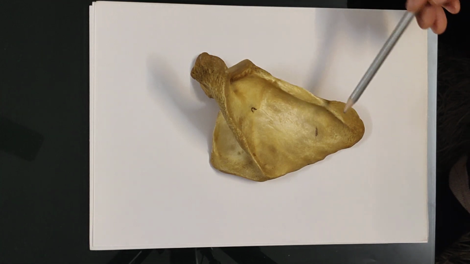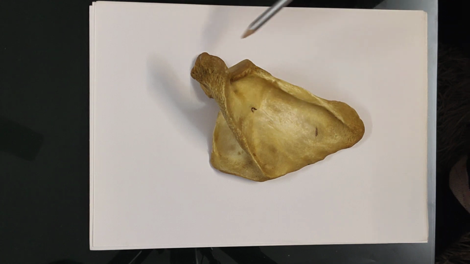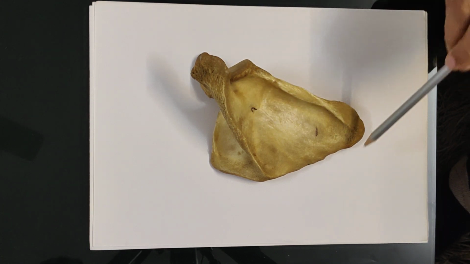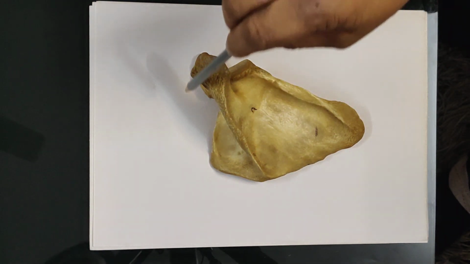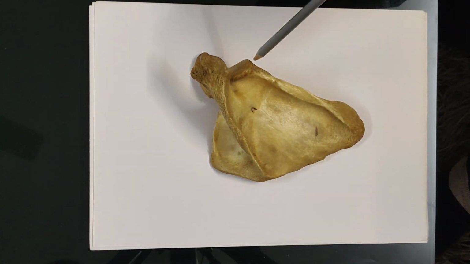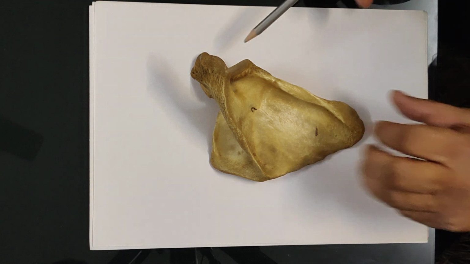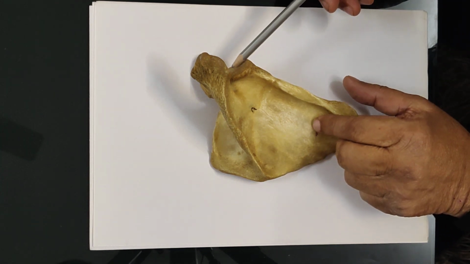This is the scapula. You are viewing it from the back side. As you see, the scapula is a triangular bone. It has a superior border, a medial border, and a lateral border. The lateral angle of the scapula is the glenoid cavity.